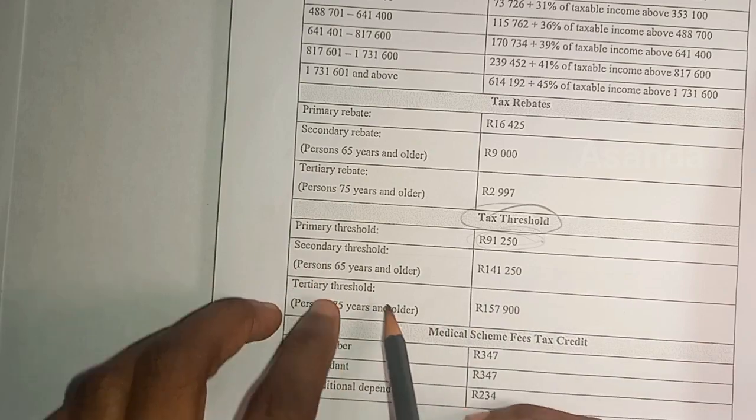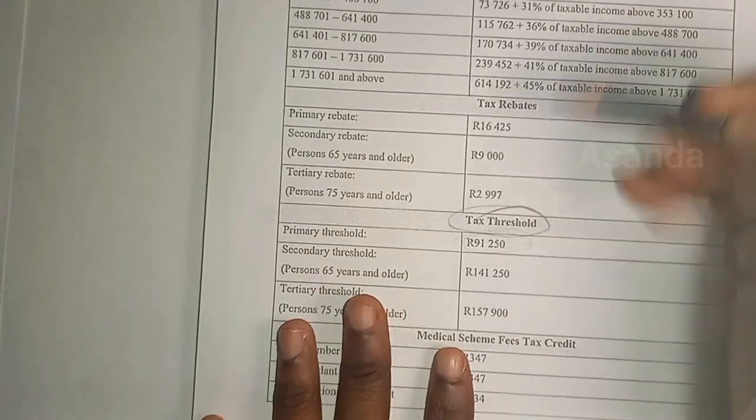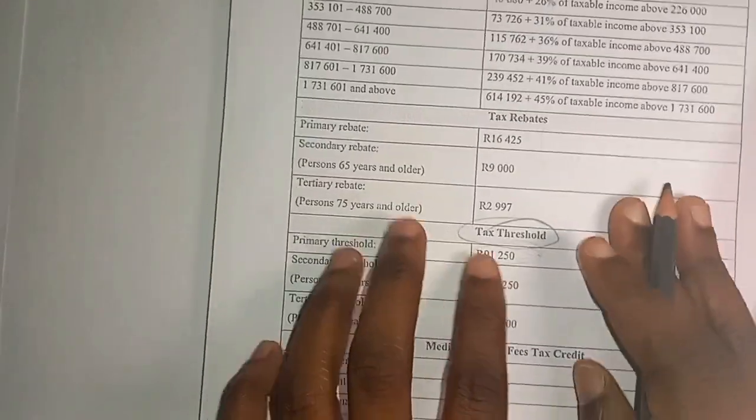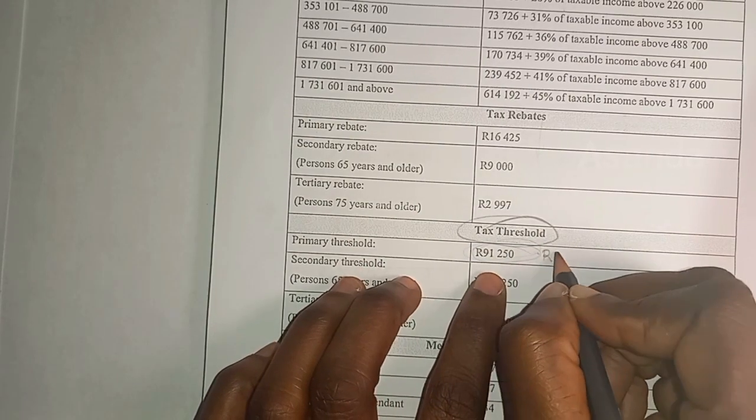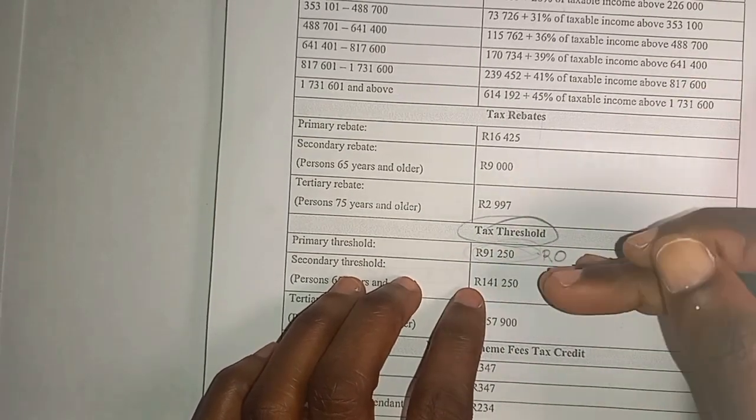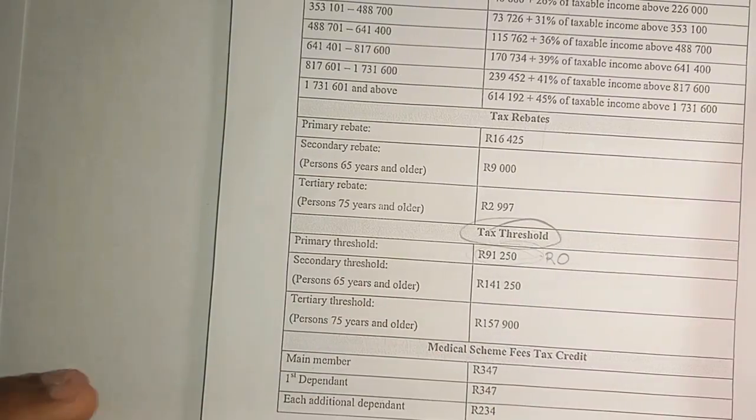This one is 65 and older. These ones are 75 years and older, right? So you also look at the age group minus the tax rebate. You'll find that for this amount, the tax comes out as 0, right? So if it comes out as 0 or less than 0, then very good.